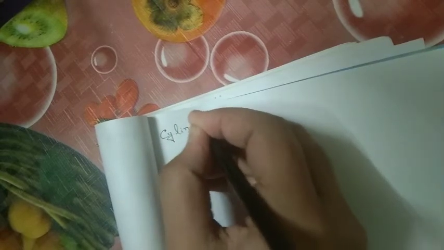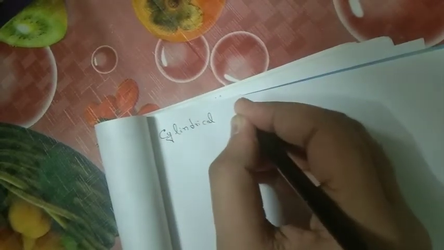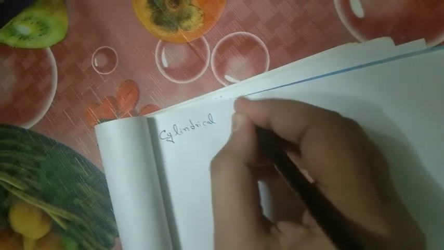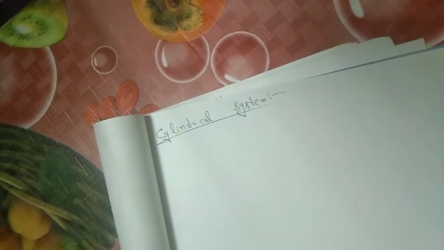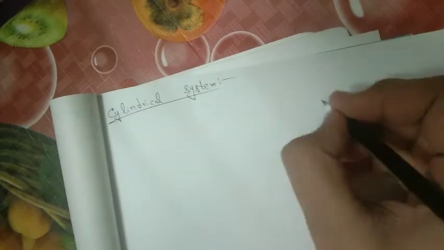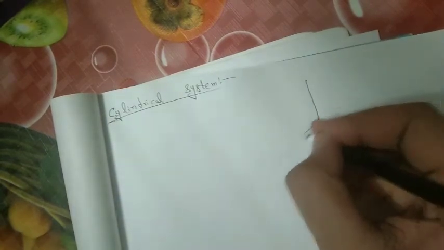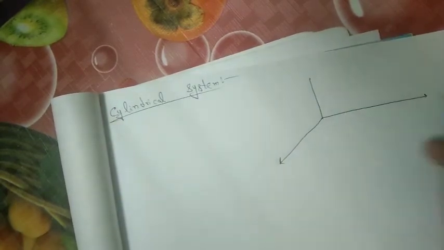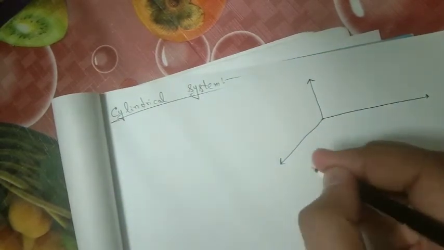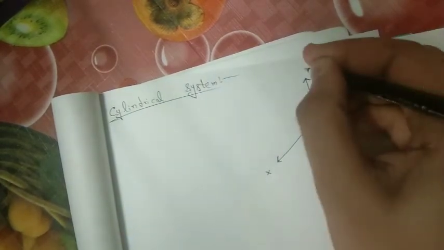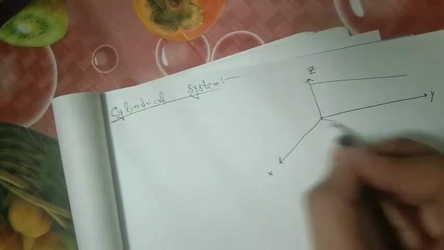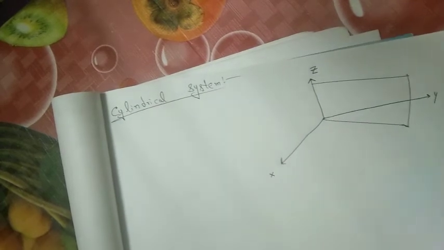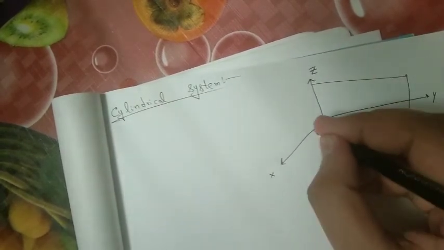Cylindrical coordinate, whatever you like to say. So let's draw the axis. I have done this in my previous video, so you should know this.